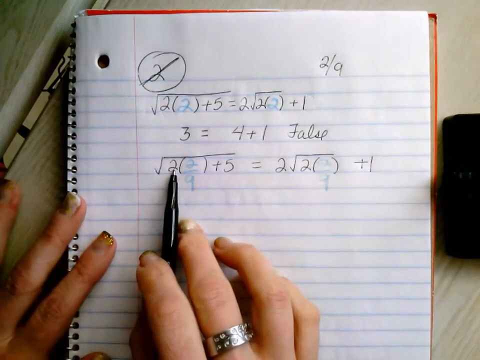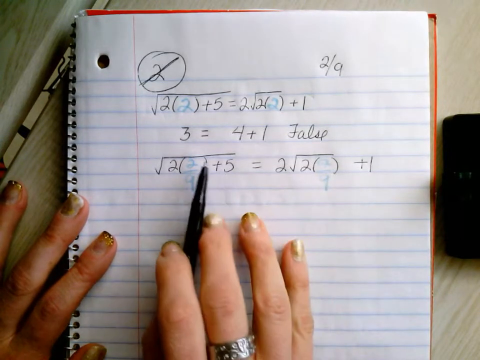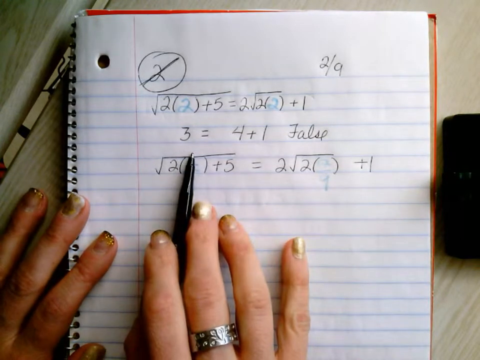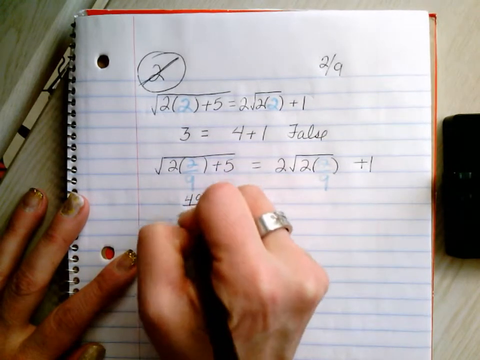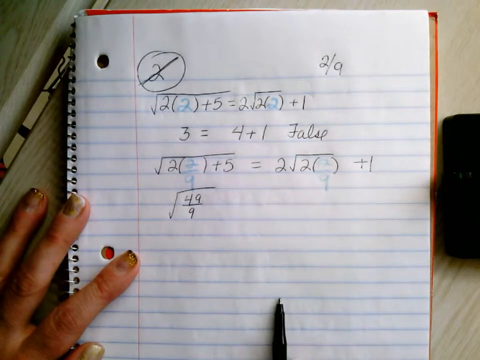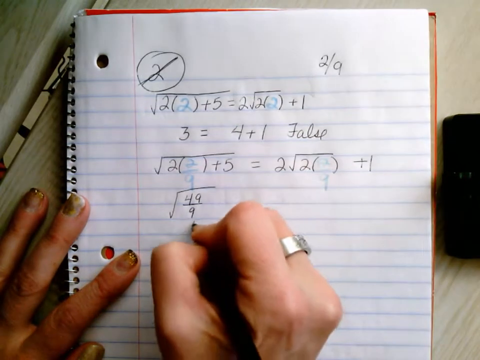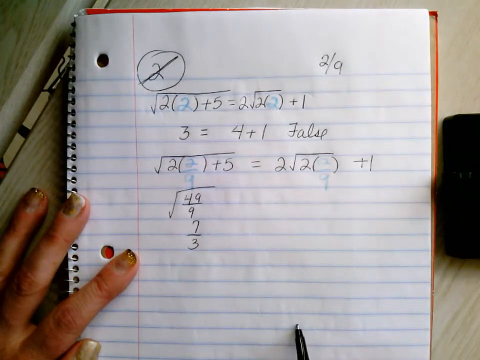So 4 ninths plus 5, the square root of 4 ninths and 5, which they already show you is 49 over 9. Once you solve all that, you'll end up with 7 thirds after you find the square root of 7 and the square root of 9.